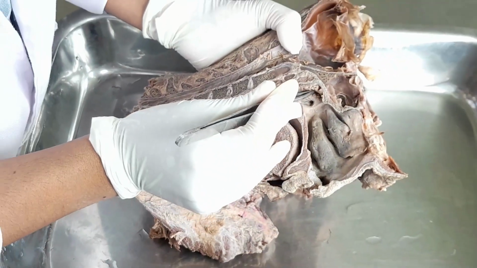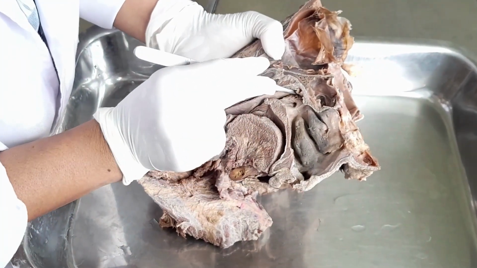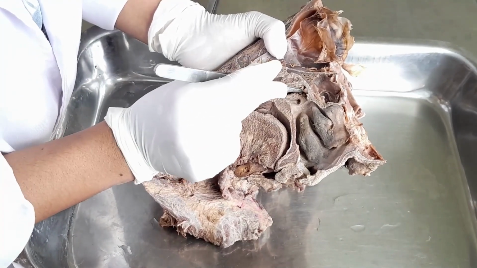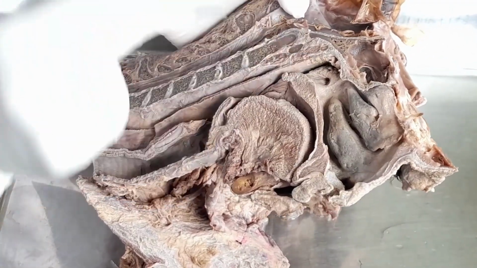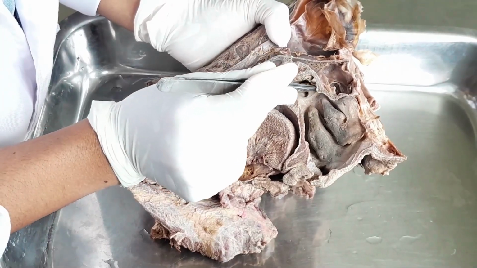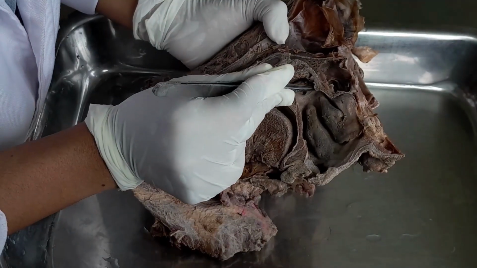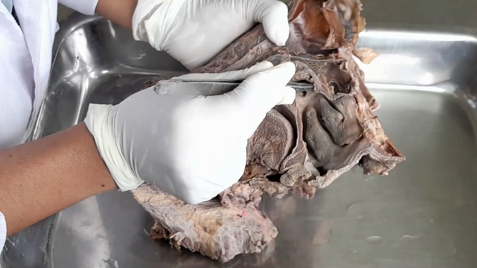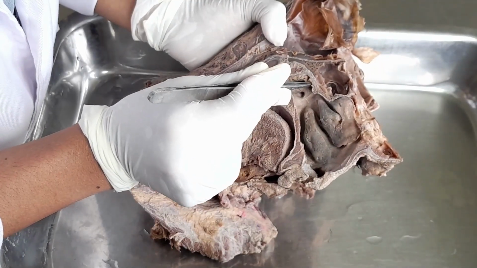Now, behind the tubal elevation there is a deep recess, what we call as fossa of Rosenmuller. This is the roof of the nasopharynx and the location of the nasopharyngeal tonsil. The enlarged nasopharyngeal tonsil are known as adenoids.